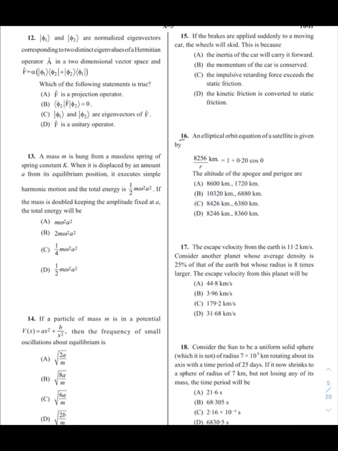Problem 16. An elliptical orbit equation of a satellite is given by this. We have to find the altitude of apogee and perigee. In apogee, cos theta is equal to -1. Hence r is equal to 8256 kilometer divided by 0.8, and in perigee cos theta is equal to +1, so r is equal to 8256 divided by 1.20. So we find that option B is the correct answer.